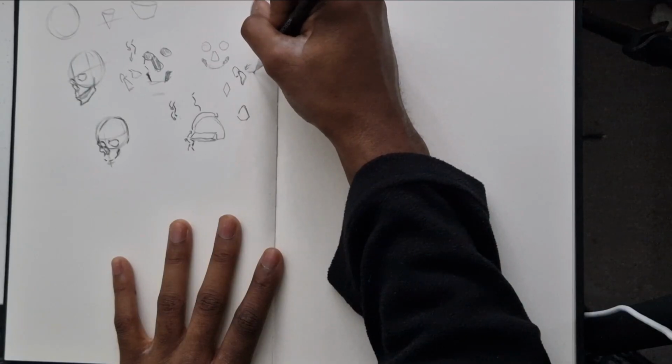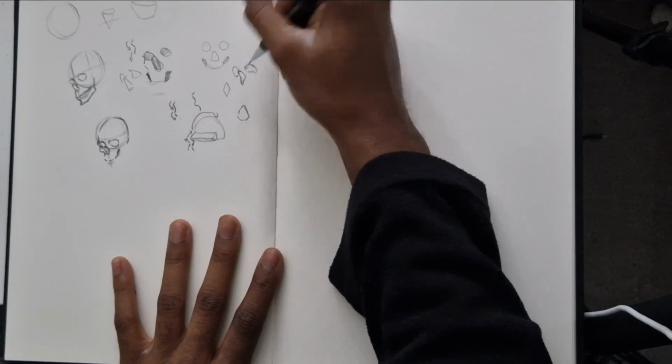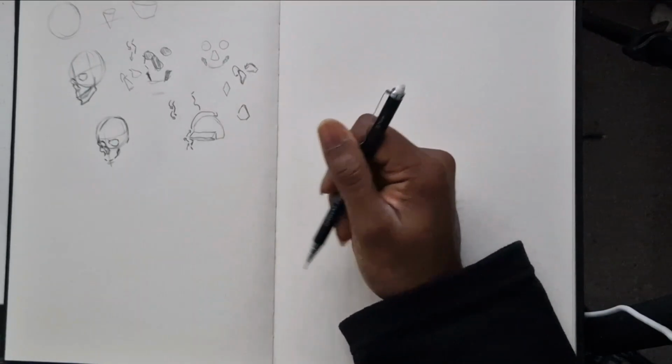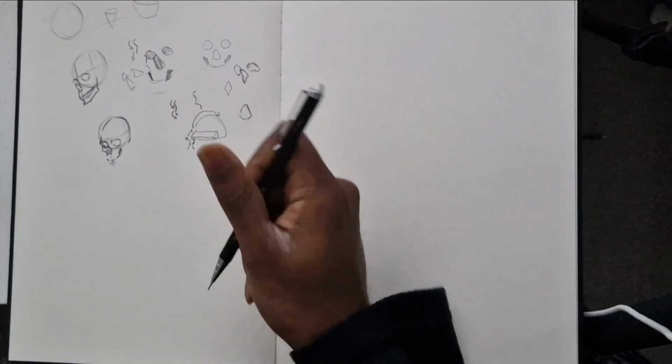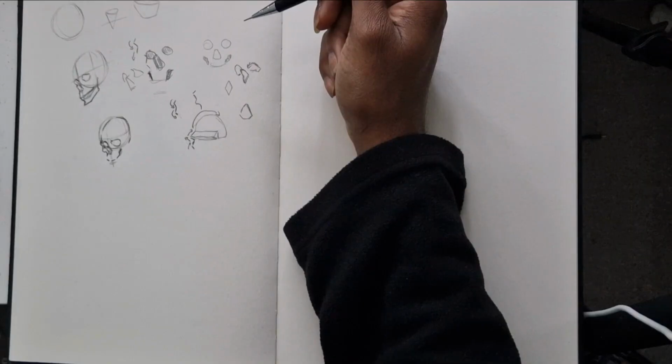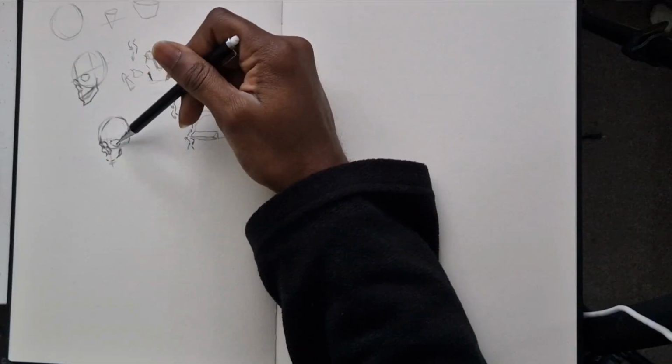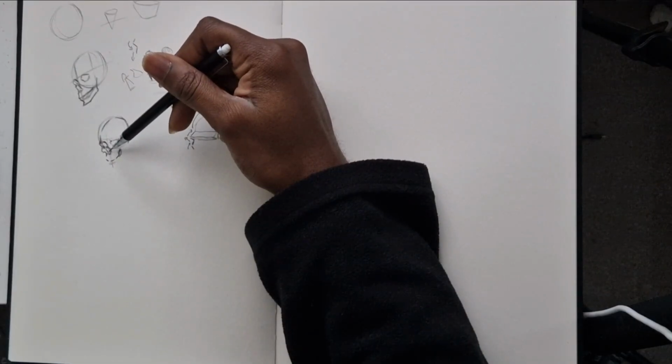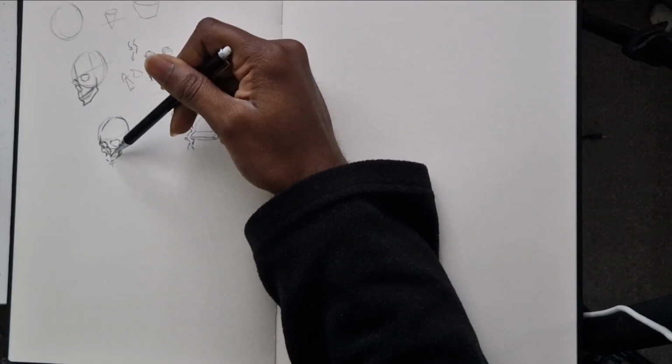And then let's say you have your other eye socket there, and that's what's happening here. So yeah, essentially we've got our main landmarks out now. So eye sockets, nasal cavity, the socket next to the maxilla.